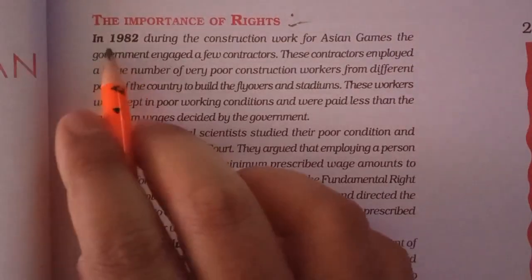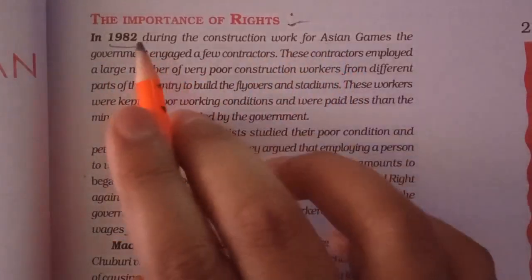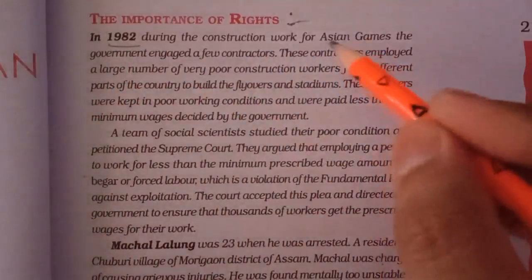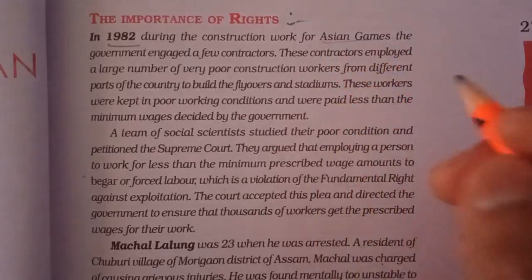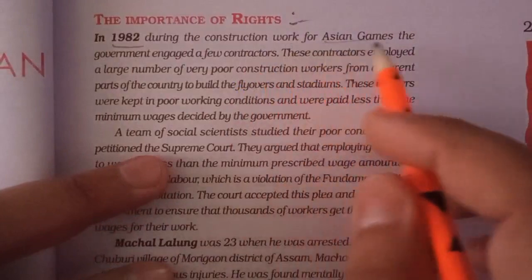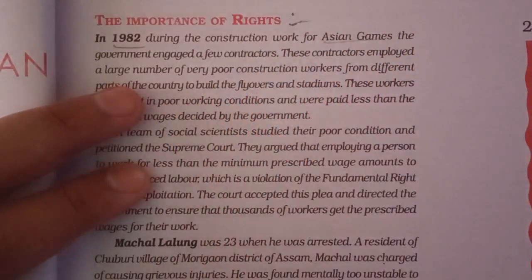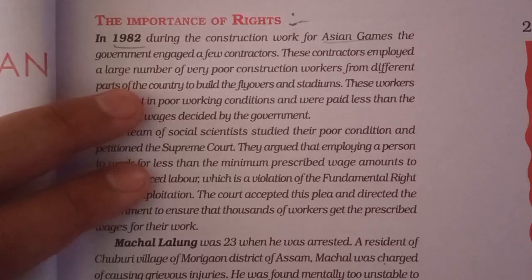Okay, in 1982, during the construction for the Asian Games. In 1982 we conducted the Asian Games in India, in Delhi. You have to remember that. There was construction work for the Asian Games, and the government engaged a few contractors. As you know, whenever there are Asian Games or Commonwealth Games, or like we have IPLs also, before these events take place there are a lot of things which have to be done in our country: improving the infrastructure, roads, water, electricity, stadiums, grounds, hotels.